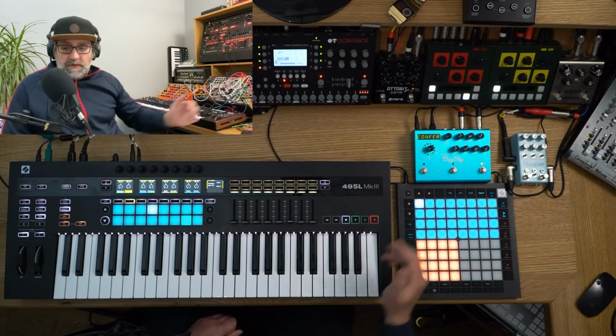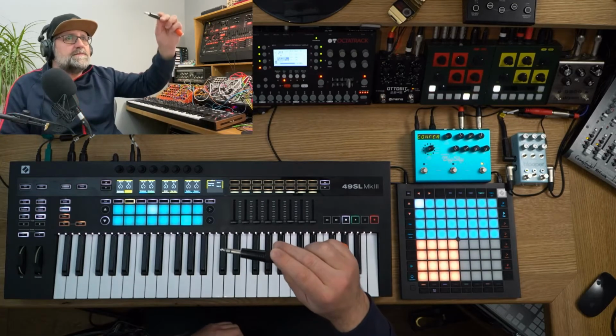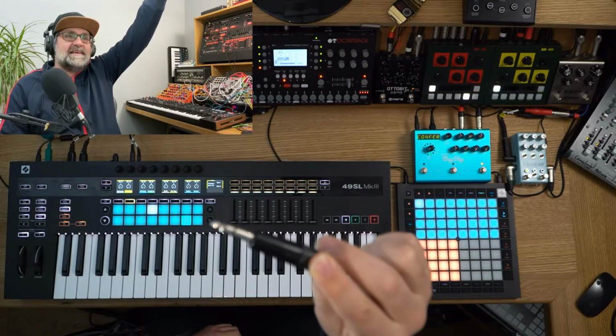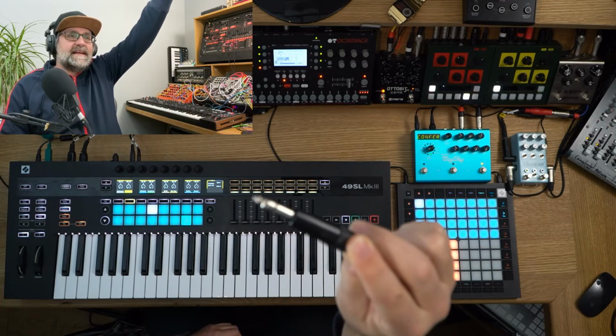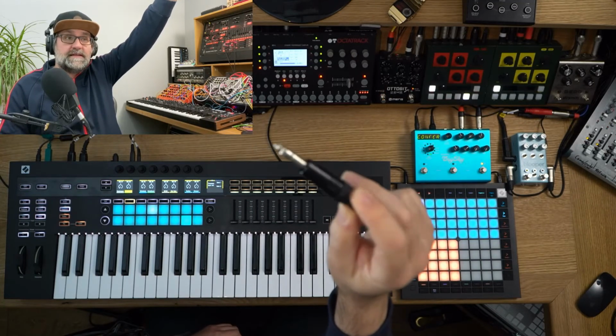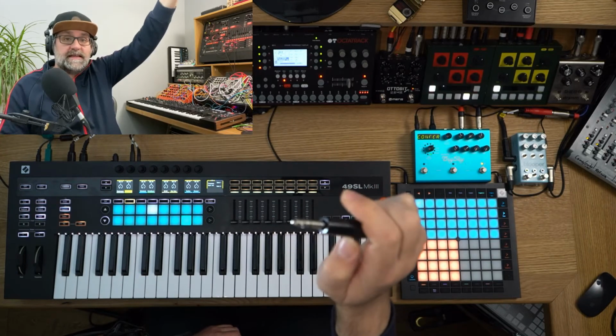Now, the Blooper itself is using a type of connection called a... Now, if I hold this up to the camera, I don't know if you can see that. This is a little jack connection that has 2 black bands on it. So that means it's got a tip, then a second connection, a ring, and then the final connection, the third connection there, is the sleeve.